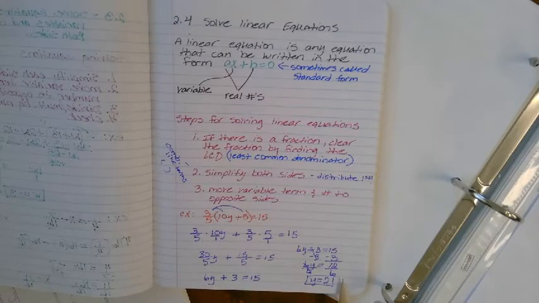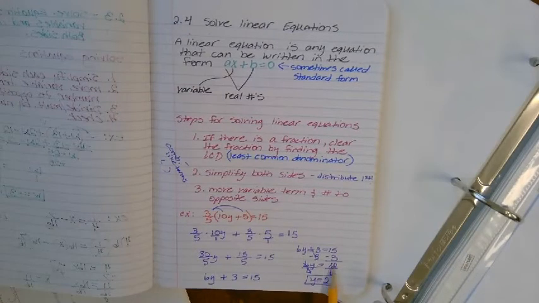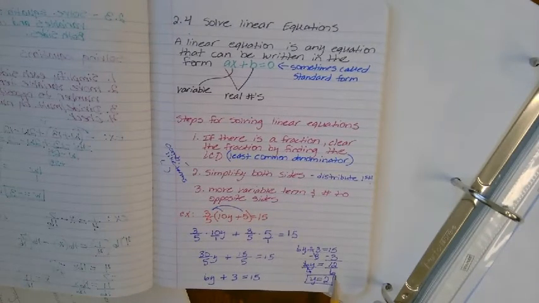Now we're at the point where we will move the variables and the numbers. Since we already have numbers over here, we're going to move these ones to that one. So minus the 3 from each side, you get a 12. Bring down your 6y. 6y equals 12. Divide by 6 to get the y by itself. Divide the 6, you get y equals 2.